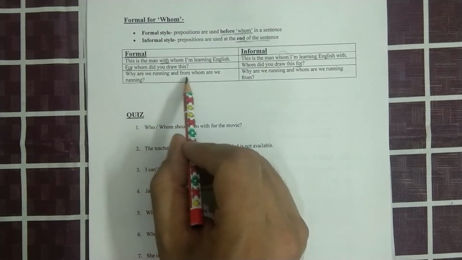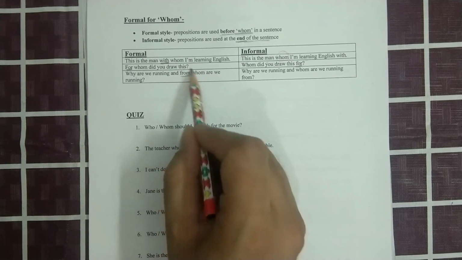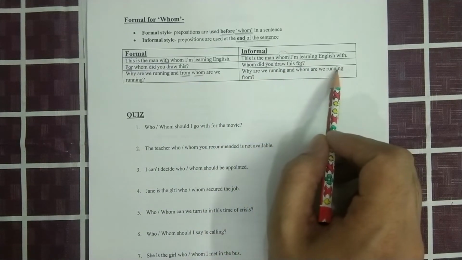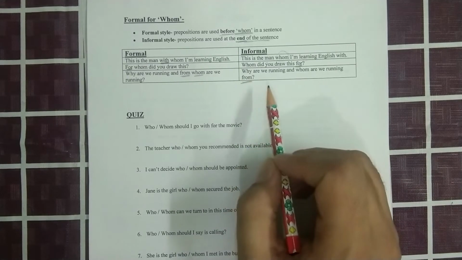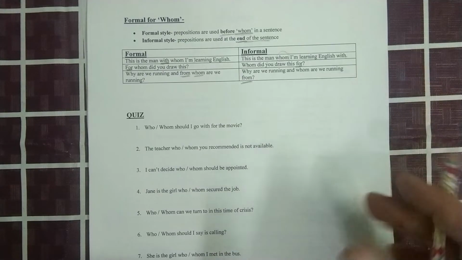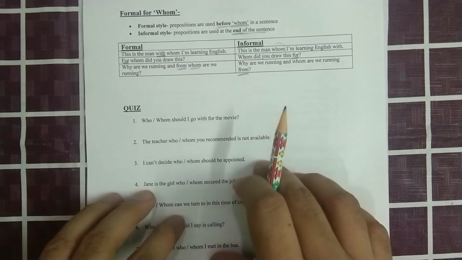Why are we running and from whom are we running? From whom, again, from is coming before whom. So this is a formal sentence. Why are we running and whom are we running from? From is at the end, so it is an informal sentence. So it's up to you who you are talking to. It's about the situation.